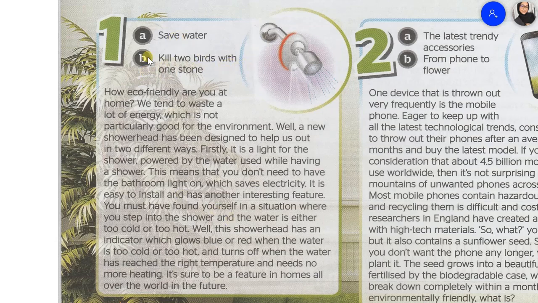Yes, this paragraph is about saving water. But what about this one? Killing two birds with one stone. Is it relatable with this paragraph? Killing two birds with one stone ni maksud dia macam you buat dua benda dalam satu masa. Paragraph ni tentang itu ke? Is it about that? Yes, it is, right? Because why?